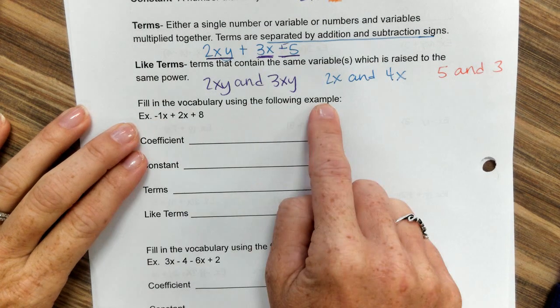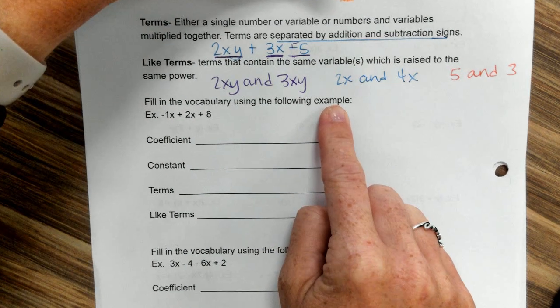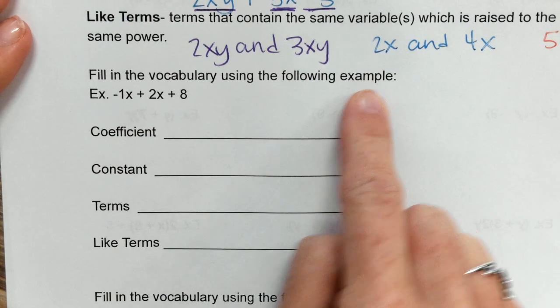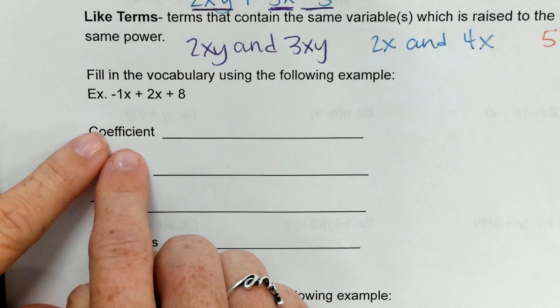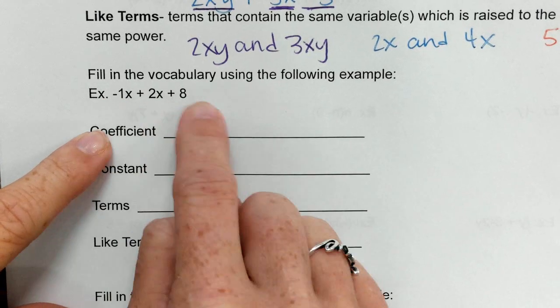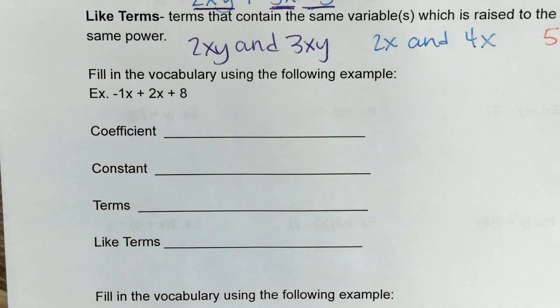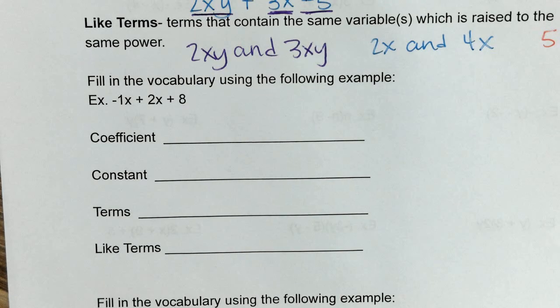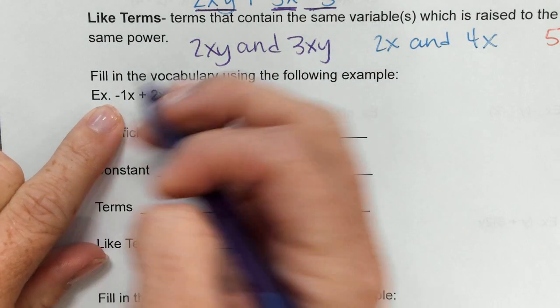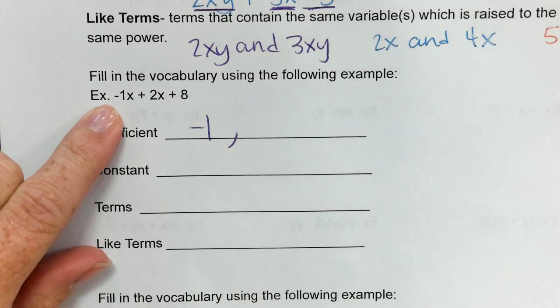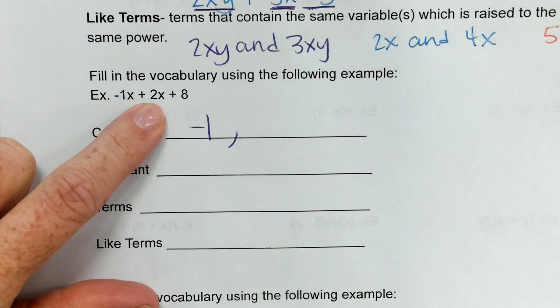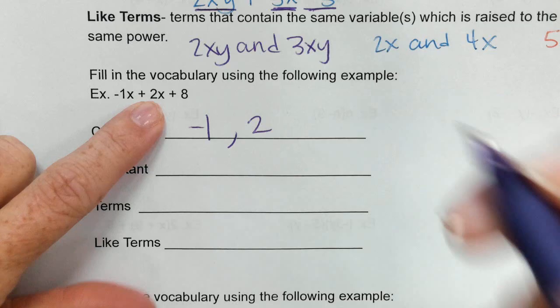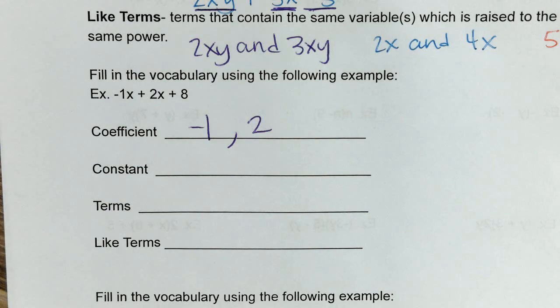It says fill in the vocabulary using the following example, and you will be doing this on your assignment, so pay attention. Do you see any coefficients in this expression? What is a coefficient? A number attached to a variable. How many coefficients do you see? Would I write the variable with it? No. So my first coefficient is -1, and I'm just going to put a comma. What's my next coefficient? 2. Are there any more? No.